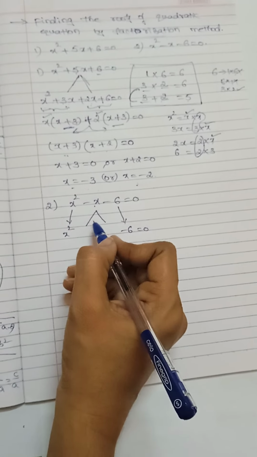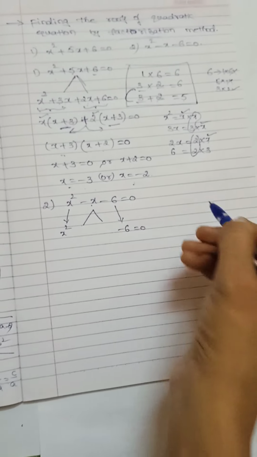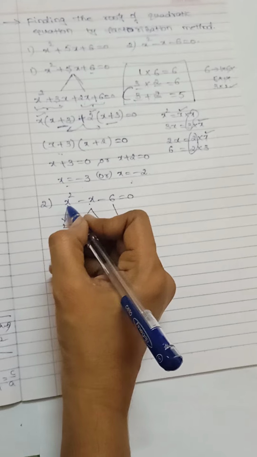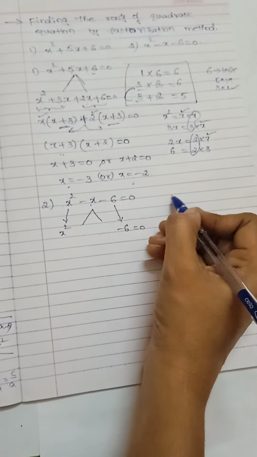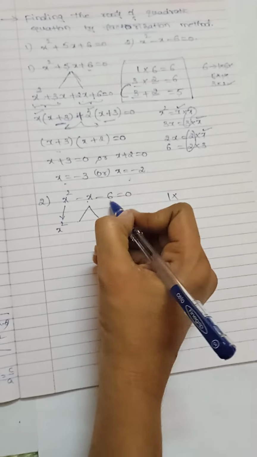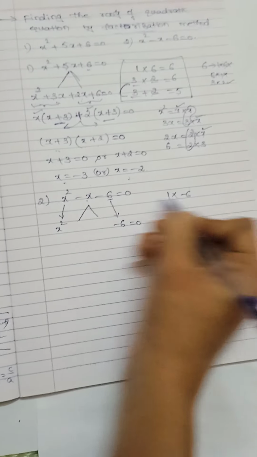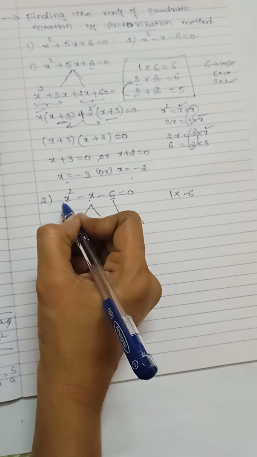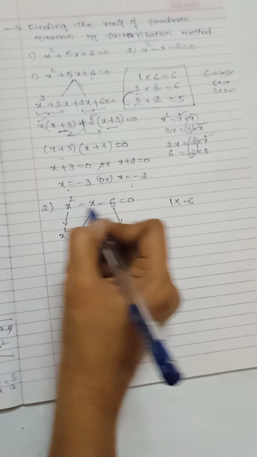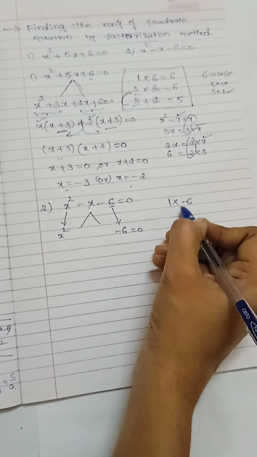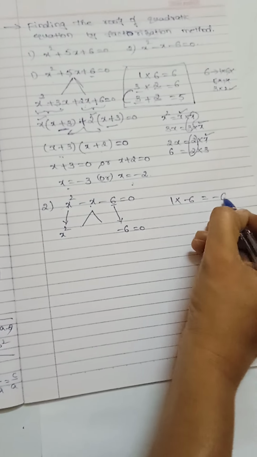Minus x should be split into two terms. How can we split? Again the same method we have to follow. The x square coefficient is 1, into the constant term minus 6. So the x square coefficient, what is there? Nothing is there, which means we take it as 1, and the constant is minus 6. So 1 into minus 6 is minus 6.